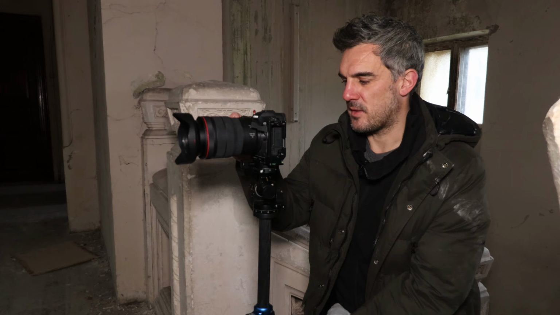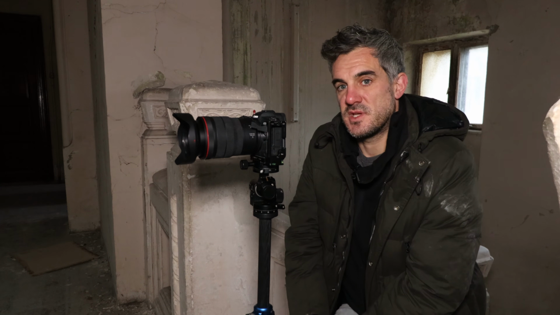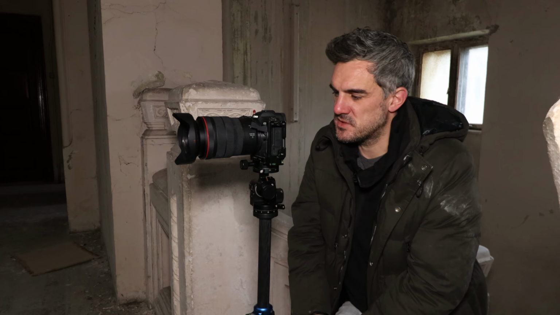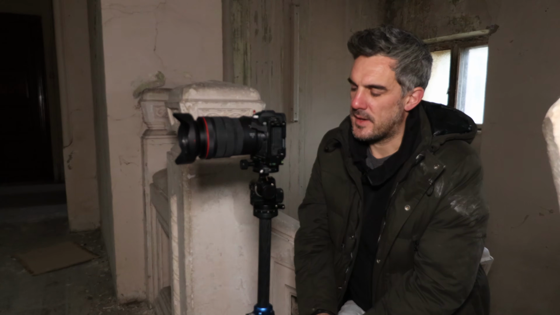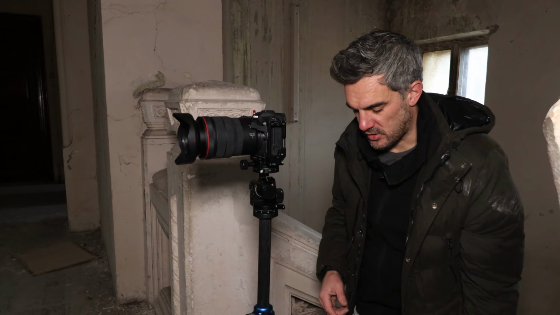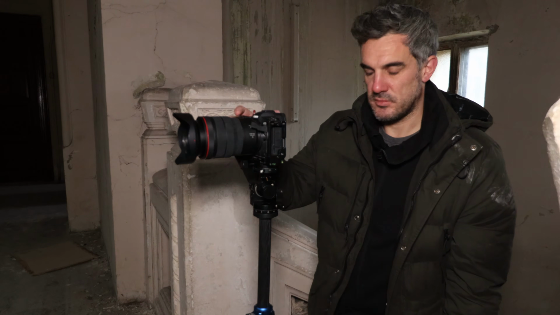ISO 100. I'm selecting f16, and my shutter speed is going to be 5 seconds. It's slightly under zero on the exposure meter in manual. And as I shoot this, I'm going to need to turn the light off because it's displaying on the foreground. But I'm going to focus down by the books.